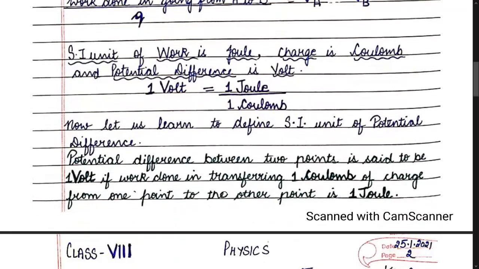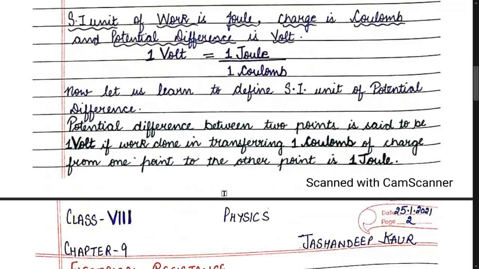Now let us learn to define SI unit of potential difference. Students, the SI unit of potential difference is volt. But if the question comes, define the unit, define means we have to give the definition of volt. So then you write down this formula. 1 volt is equal to 1 joule per 1 coulomb.